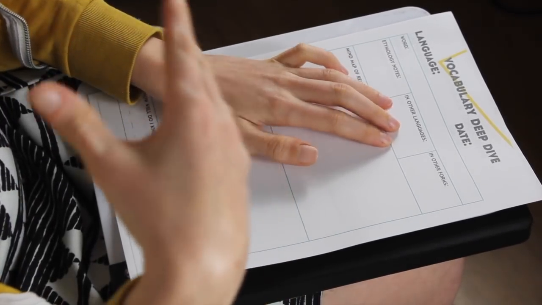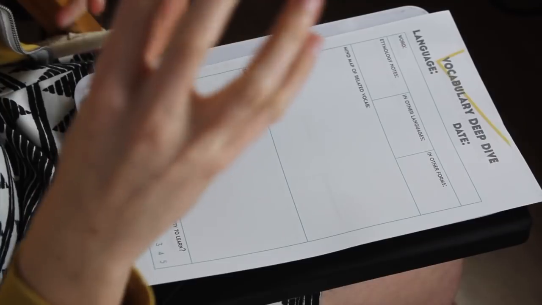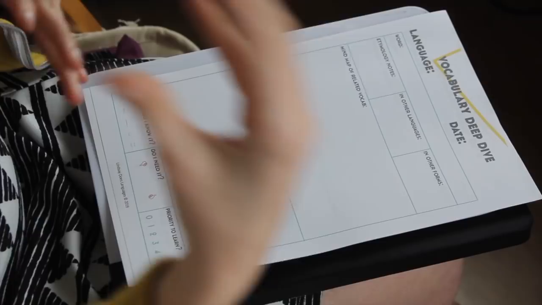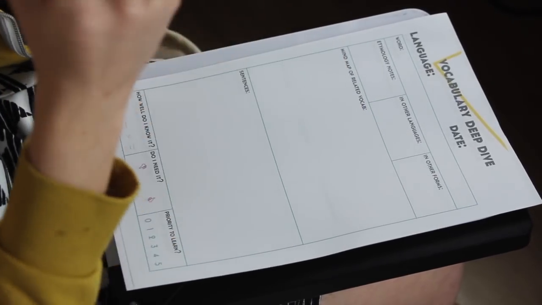So there's space here for etymology notes, there's space here for other language notes. So maybe if you know some other languages, there's some sort of connection of, oh, in Spanish it's that, so in French I know that I can expect it to be this, and it is, so that's interesting. You formed a connection. In other forms as well, so maybe this word is a noun but also an adjective and it's just different endings, so how does that fit?